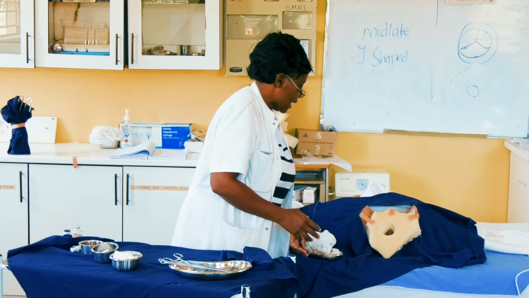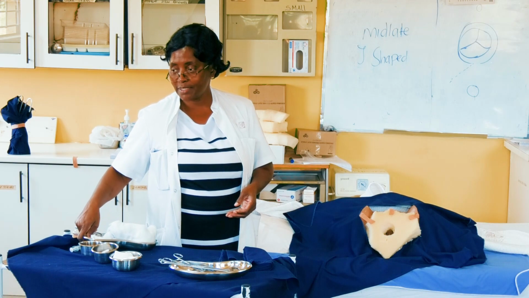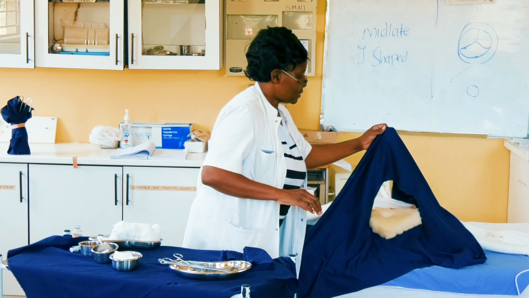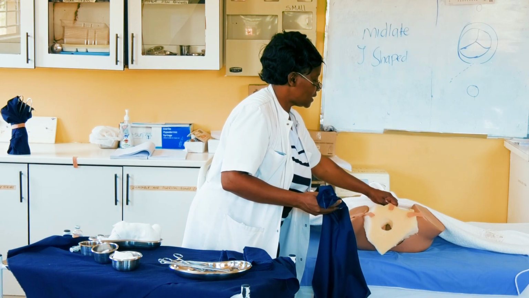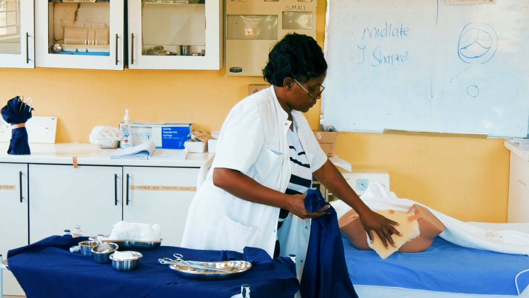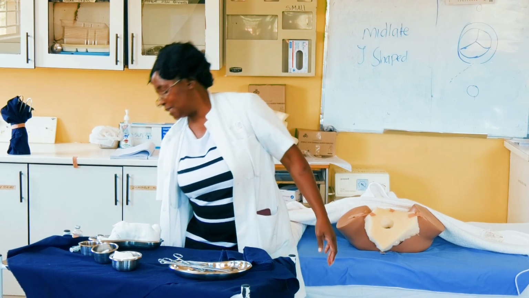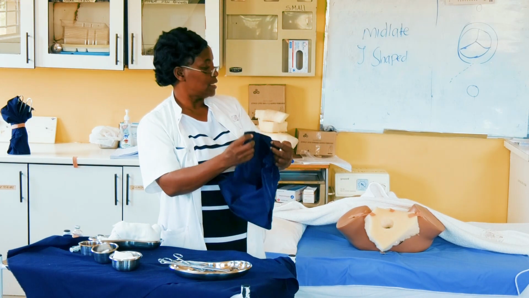So before I left, I had put the vaginal pack, and now I come back. I want to reduce introducing infection as much as possible. So this drape, I've used it and it is soiled, isn't it? So I can remove it, put it in the bowl there, and get a clean, fresh drape.